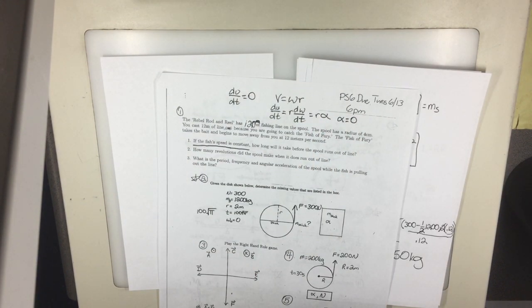So if you see that, you also see it in multiple choice problems. Thread is coming off a spool. The thread is coming off at a constant rate. That constant rate is screaming at you, alpha is 0. If I said it's coming off at a non-constant rate, if it's accelerating, then you know you have an alpha that's non-zero.